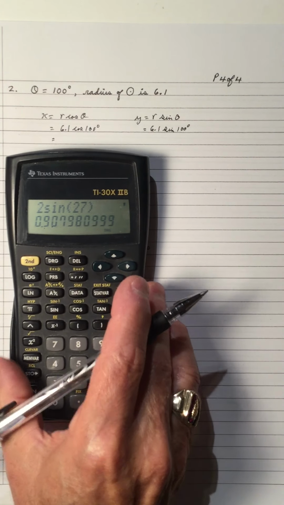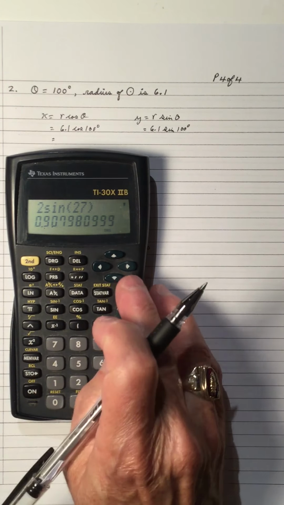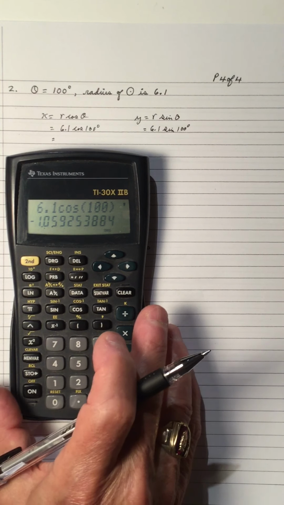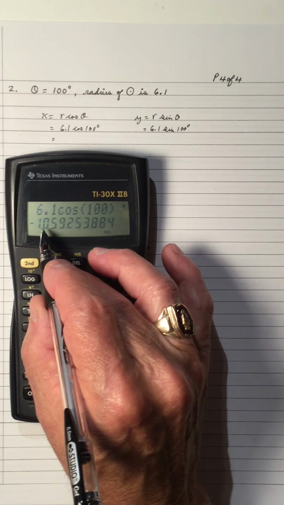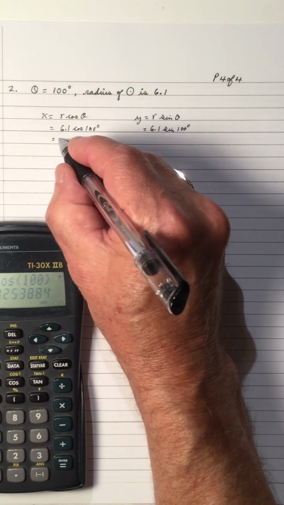So we have 6.1 cos of 100 degrees, and we get negative 1.1 to the nearest tenth. That's 5 or greater, so you add 1 on, so negative 1.1.